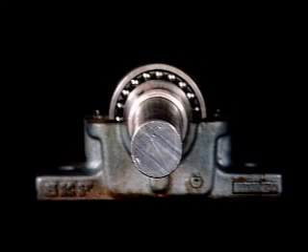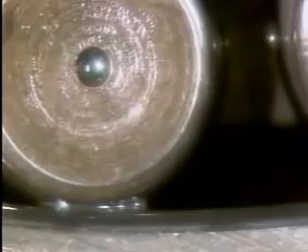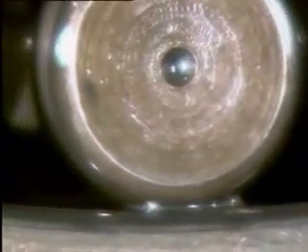The outer ring of a rolling element bearing is fixed in a housing, and the inner ring fits tightly around a shaft. As a ball or roller rotates between the races, it draws a film of lubricant between it and the races. This film of lubricant separates the rolling element from the races.